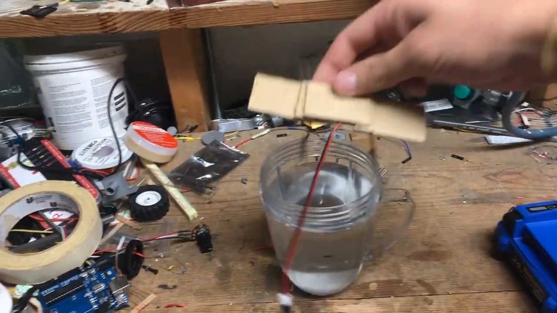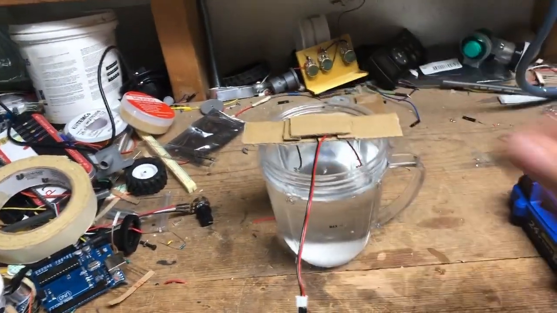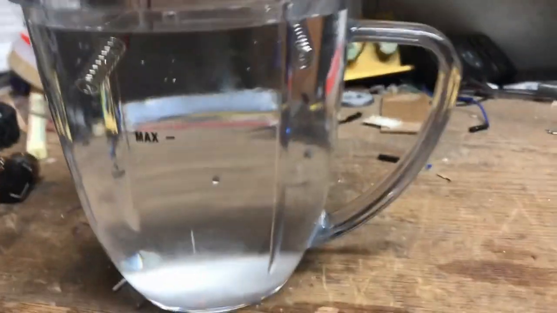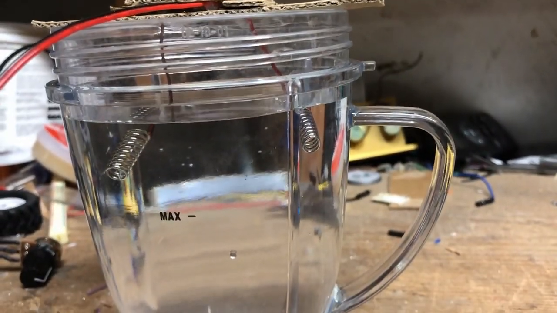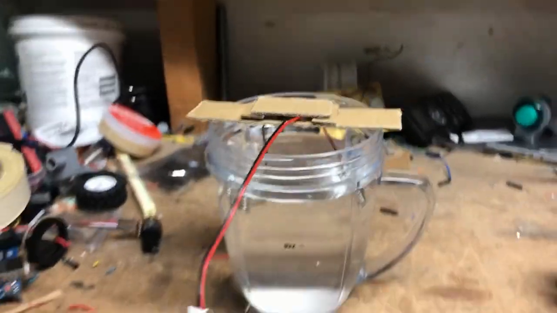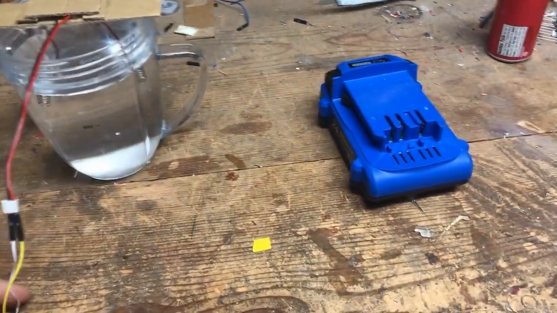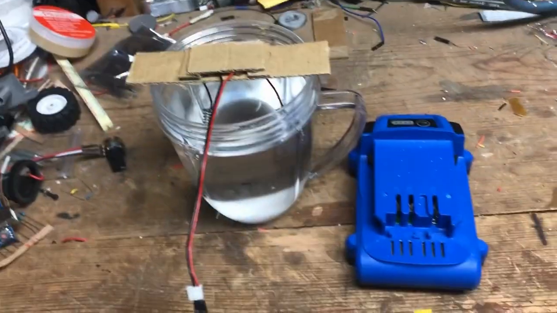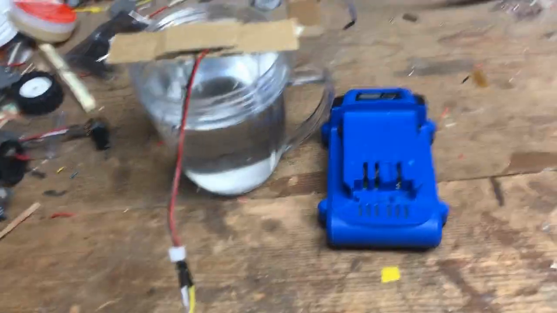And then we plop that in our water. You see the anode and cathode are in the water. And then we hook the leads up to our battery here and duct tape this down so it stays put.